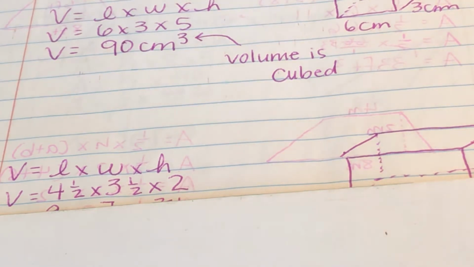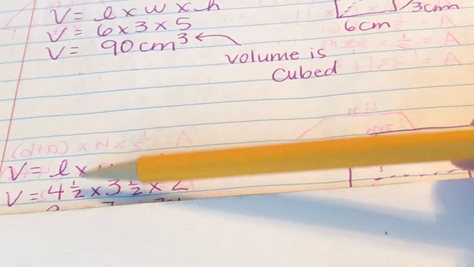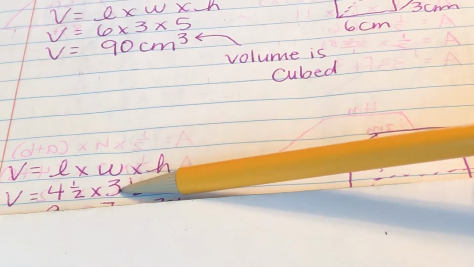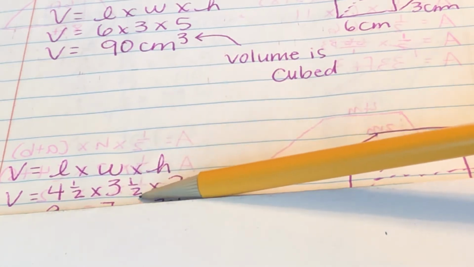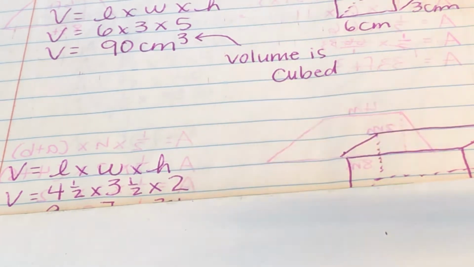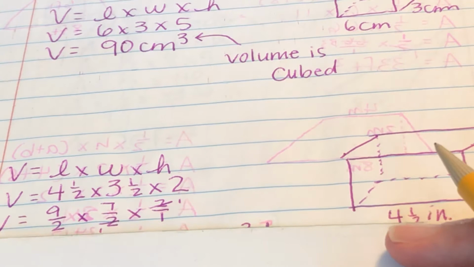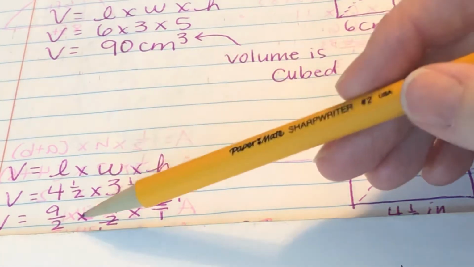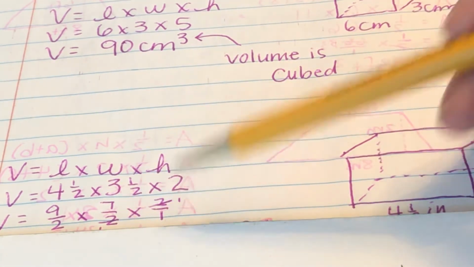And I know when I multiply fractions, we have to take those mixed numbers and make them into improper fractions. Remember, we have to multiply the denominator times the whole number and add it to the numerator. So for instance, 4 times 2 is 8, plus 1 is 9, so that would be 9 over 2. 3 times 2 is 6, plus 1 is 7, 7 over 2. And we know anytime we have a whole number, we have to put the whole number over 1. So if we take a look at that, we have 9 over 2, 7 over 2, 2 over 1.